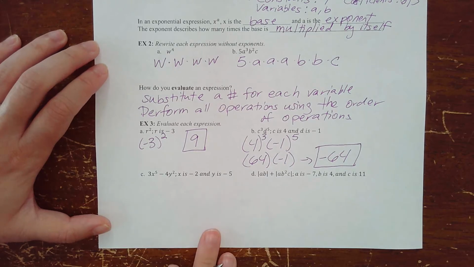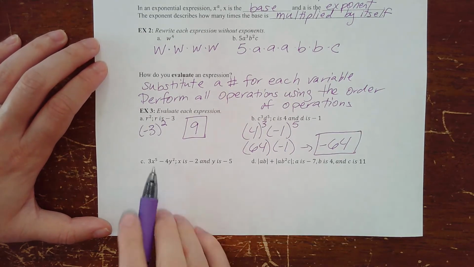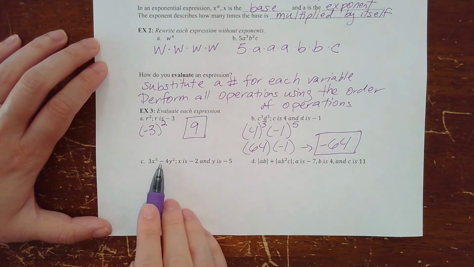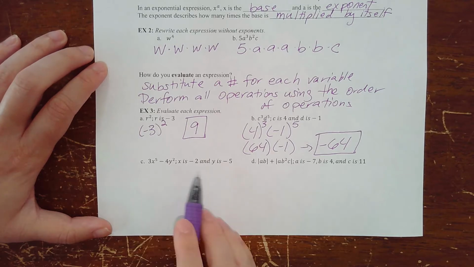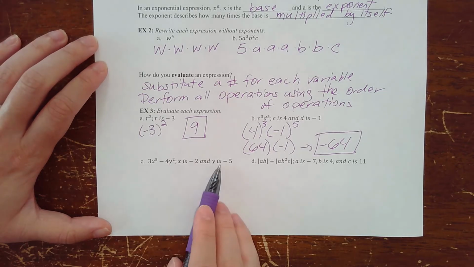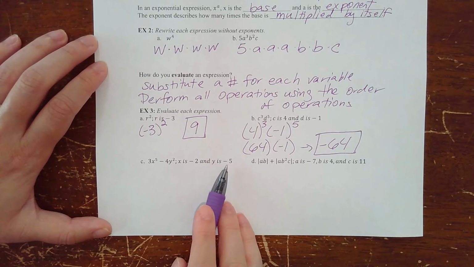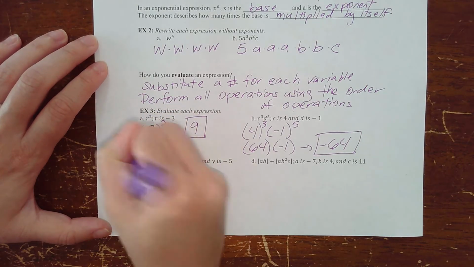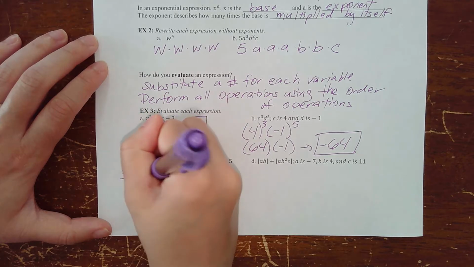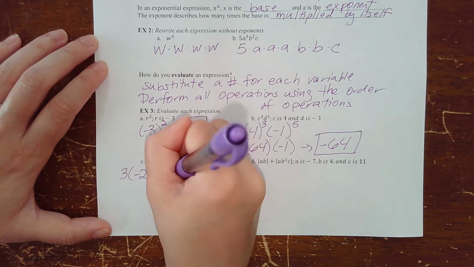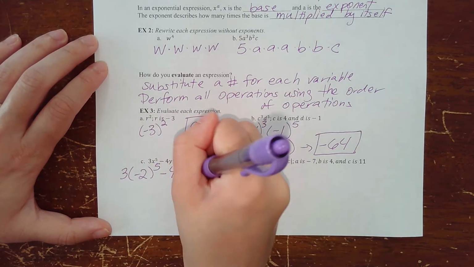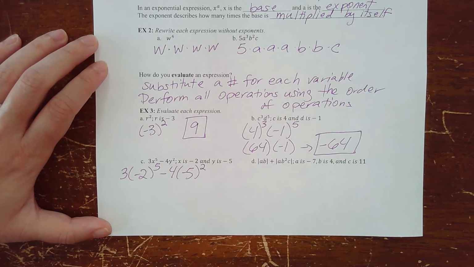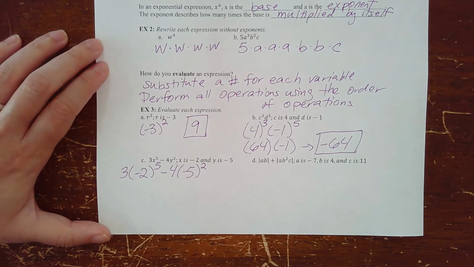Okay, let's do a couple more. So next one is 3x to the 5th minus 4y squared. And we know that x is negative 2, and we know that y is negative 5. So we're going to substitute those values in first. So I'll have 3 times negative 2 to the 5th minus 4 times negative 5 squared. Okay? So with order of operations, we should be doing the exponents before multiplication or subtraction.